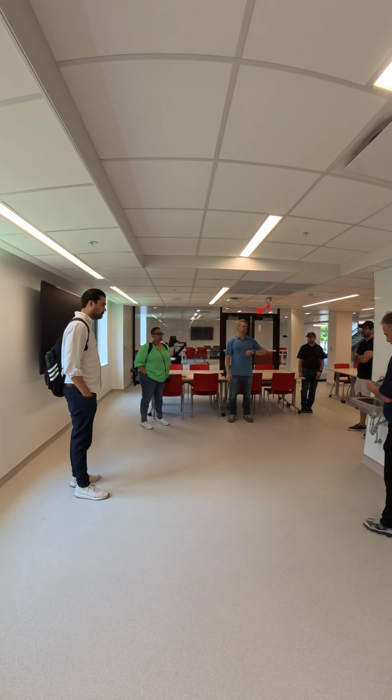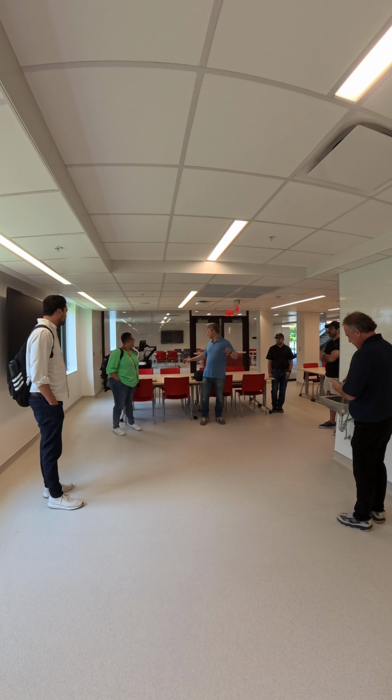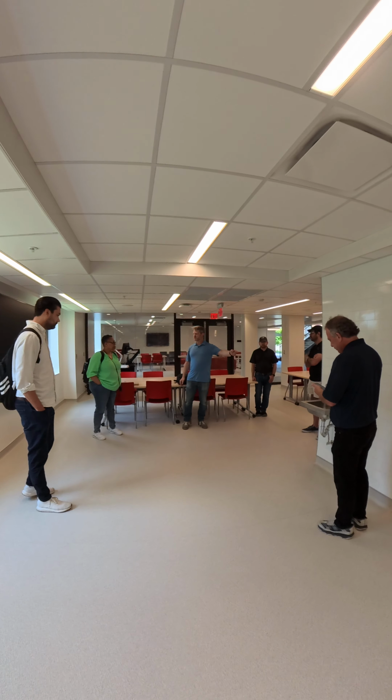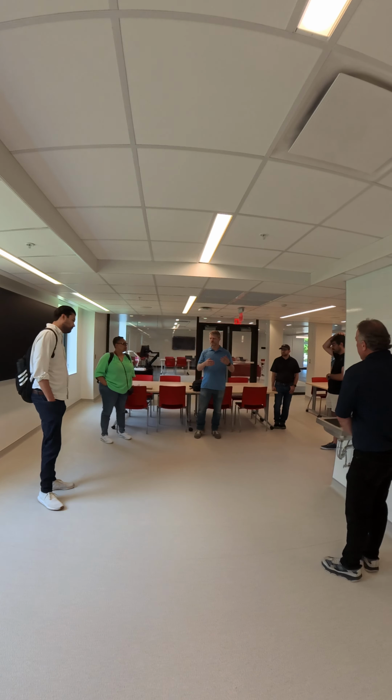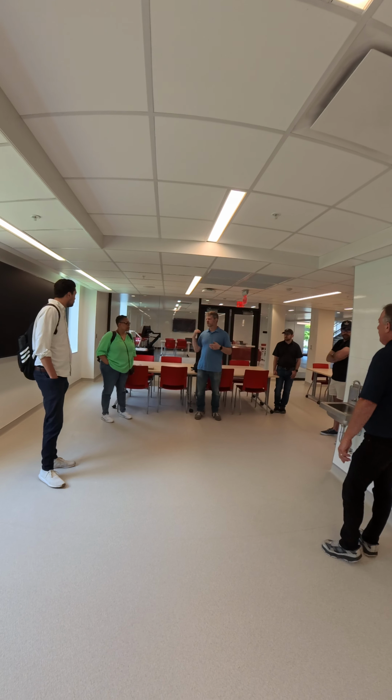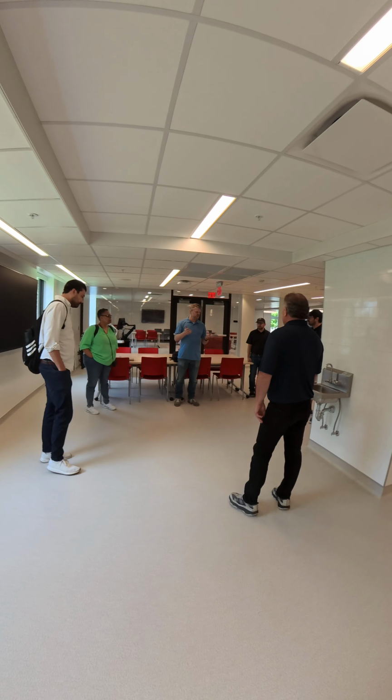So the touch panel, there's actually two here. There's one on the podium, and there's one over here next to the teaching station. They mirror each other. Whatever you do on one, the other one's doing the same thing. So there's no difference between the two.